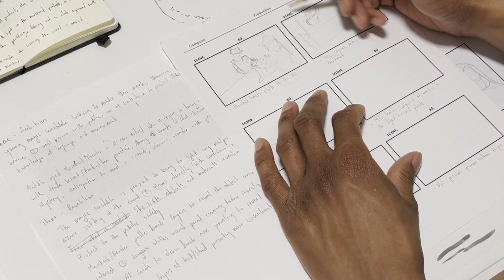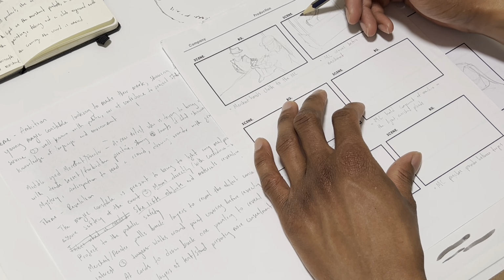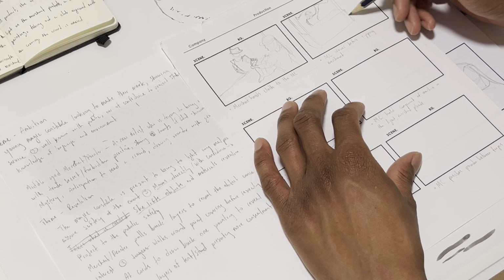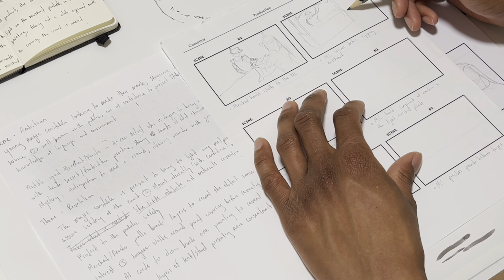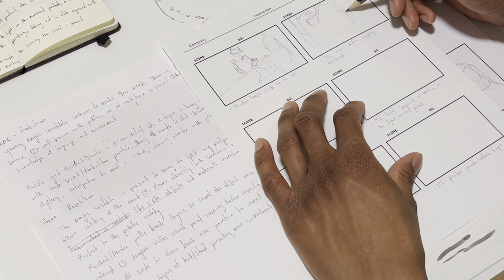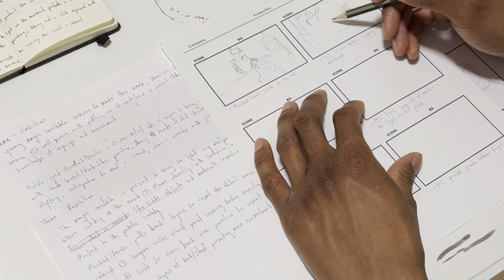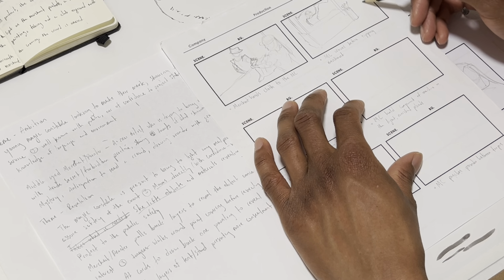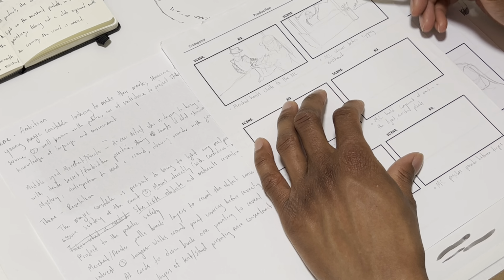Gotta give them some posts. Have a little fun with the signage. Maybe they have a few scrolls, a few bolts of fabric, and we'll get a close up on that hat. There we go.